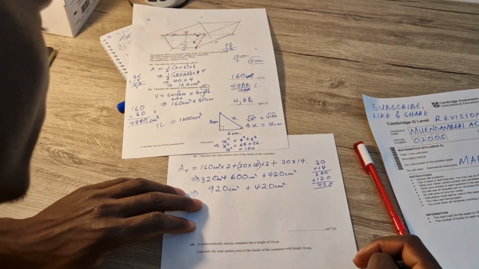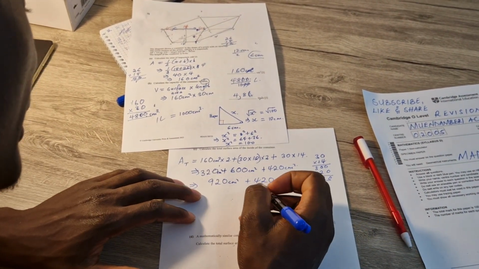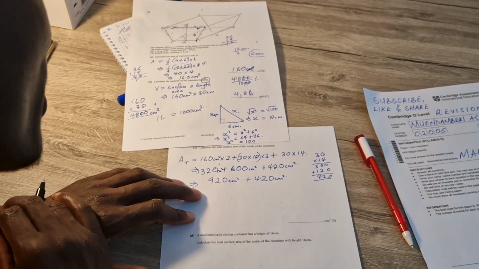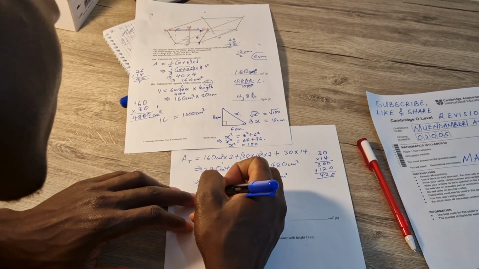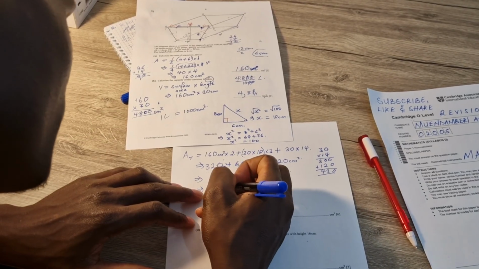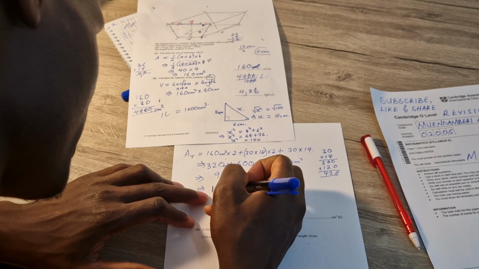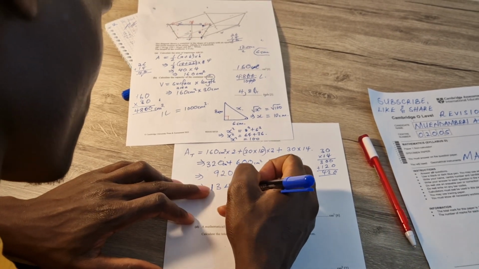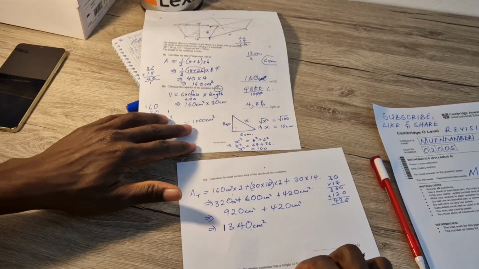So what do we get? 920 plus 420. All right, we get 1,340 square centimeters. So this is our final solution.